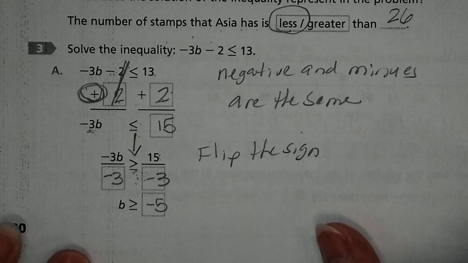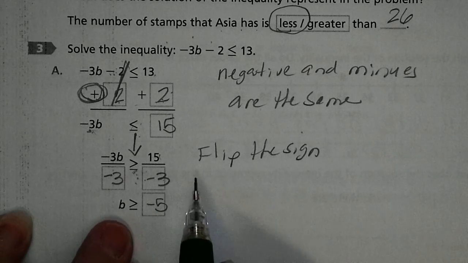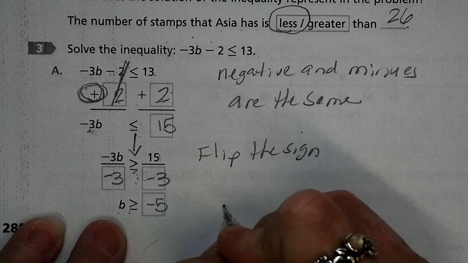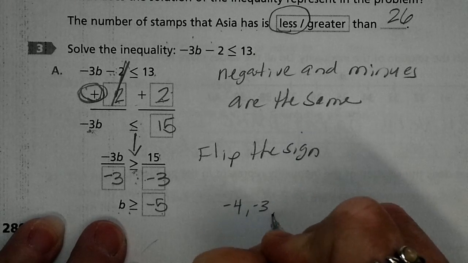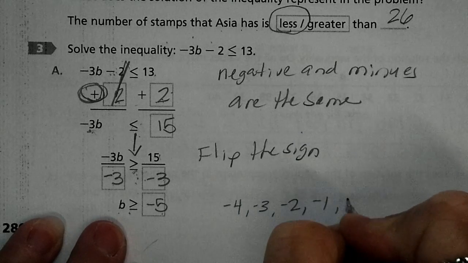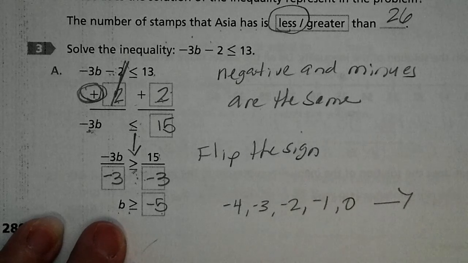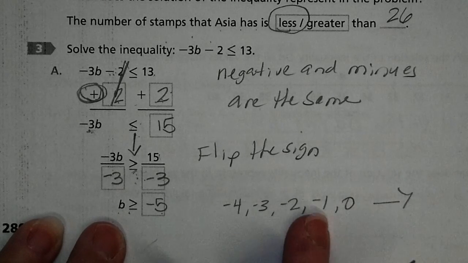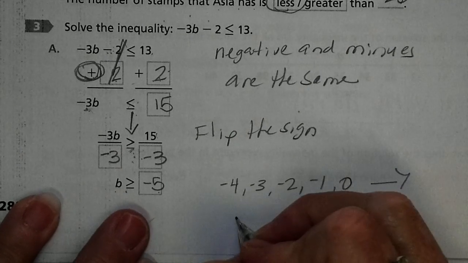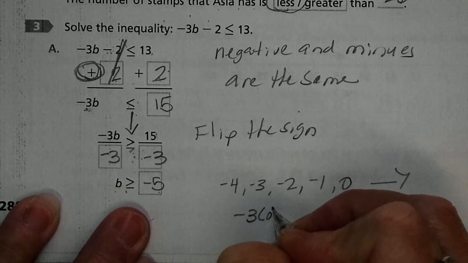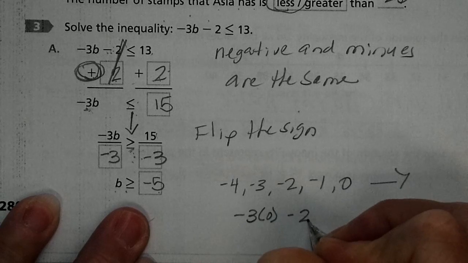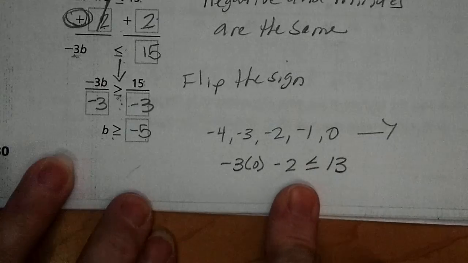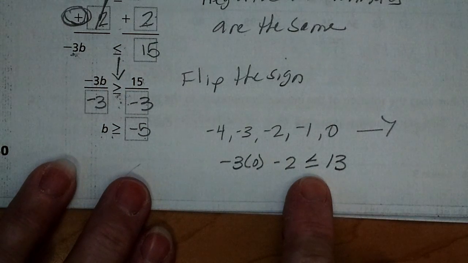So you should really always check your answer to make sure. That means my numbers could be -4, -3, -2, -1, 0, and so on. So pick one of these numbers. Let's try 0 because that's easy, right? So -3 times 0 minus 2, so we substitute it back into the original.